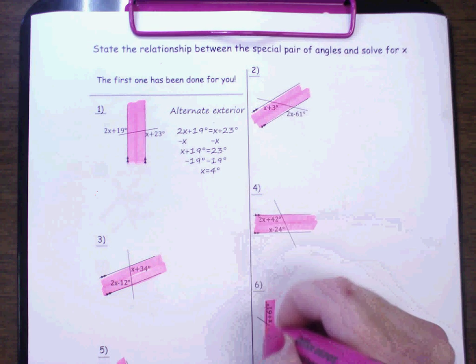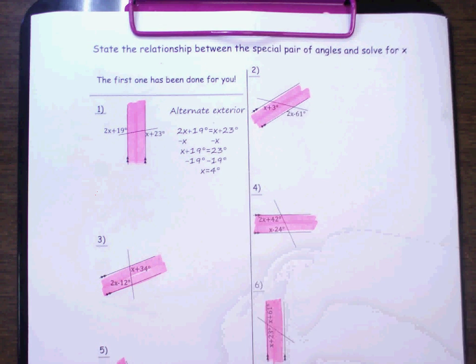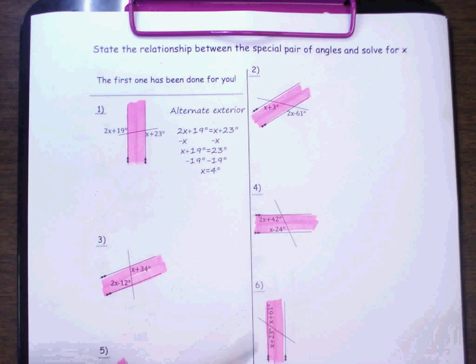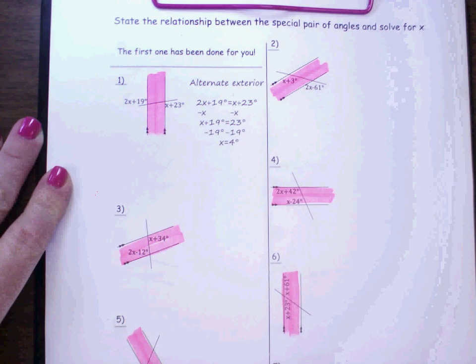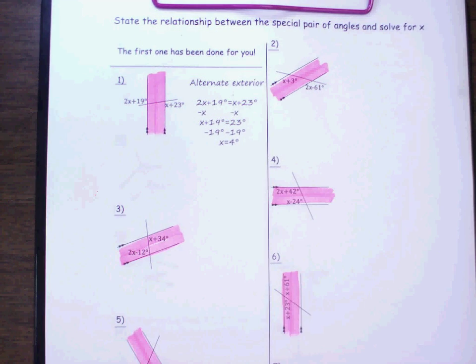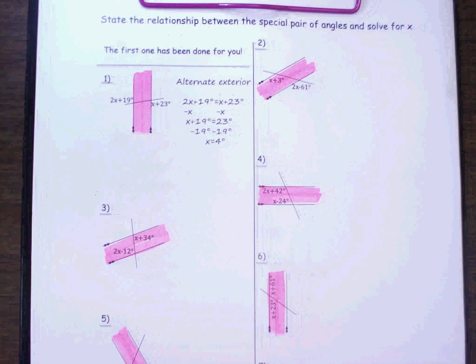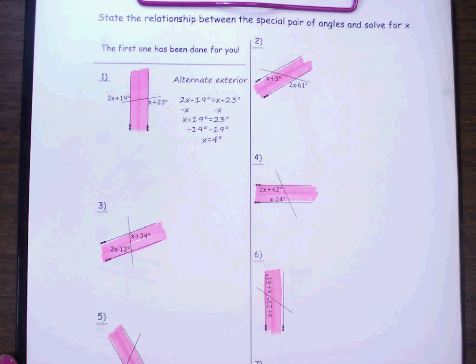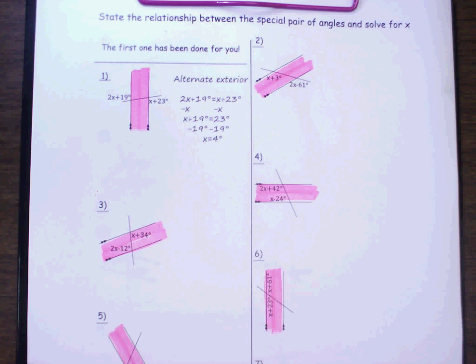And then we're going to solve for x. All right, are we good? Juliana, can you move our to the we do? Finish finding missing angles, please. Thank you. All right, let's go to number 2.